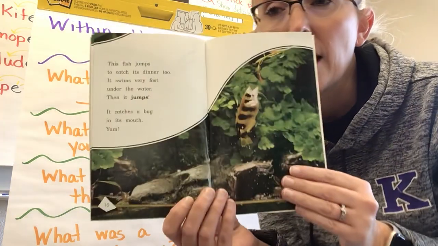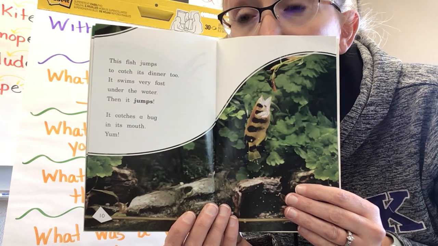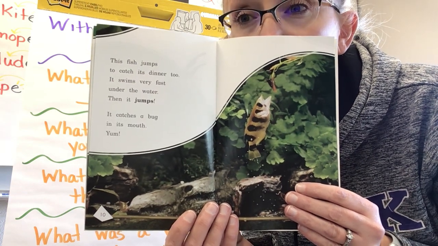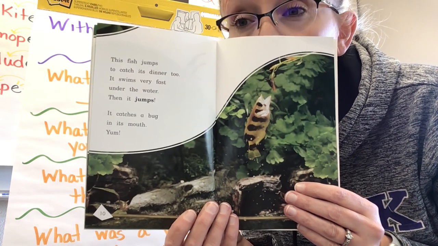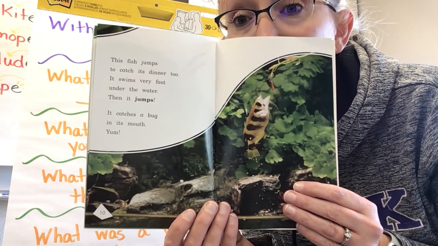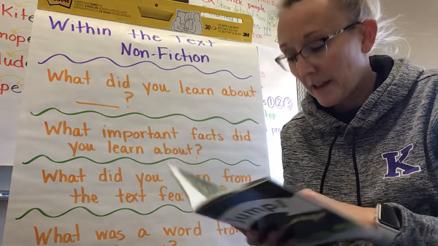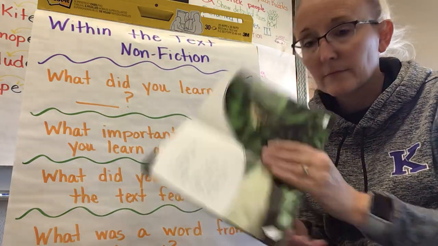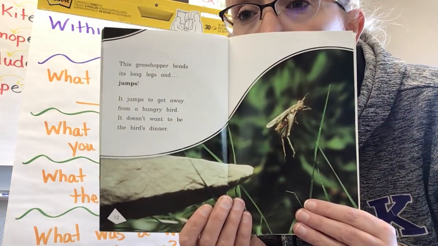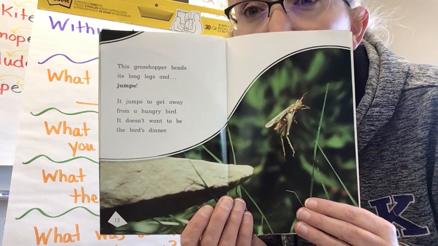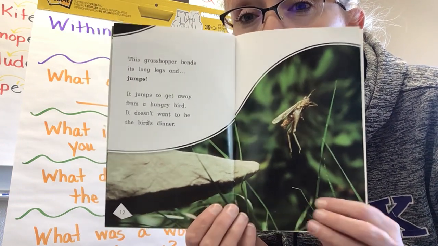Look. This fish jumps to catch its dinner too. It swims very fast under the water. Then it jumps. It catches a bug in its mouth. Yum! This grasshopper bends its long legs and jumps. It jumps to get away from a hungry bird.